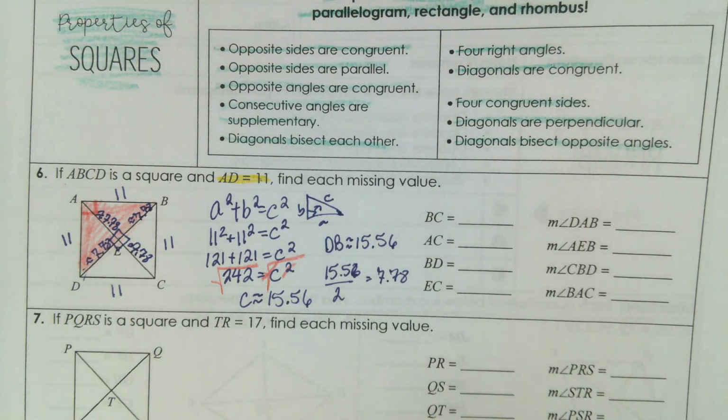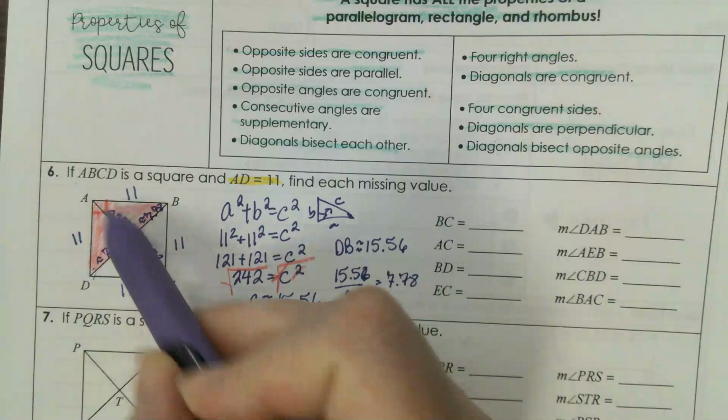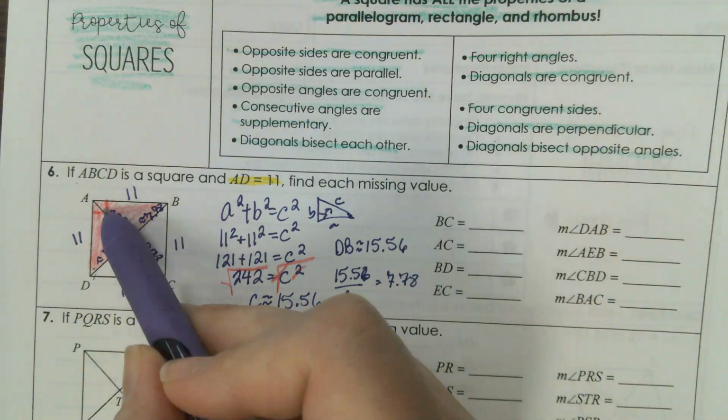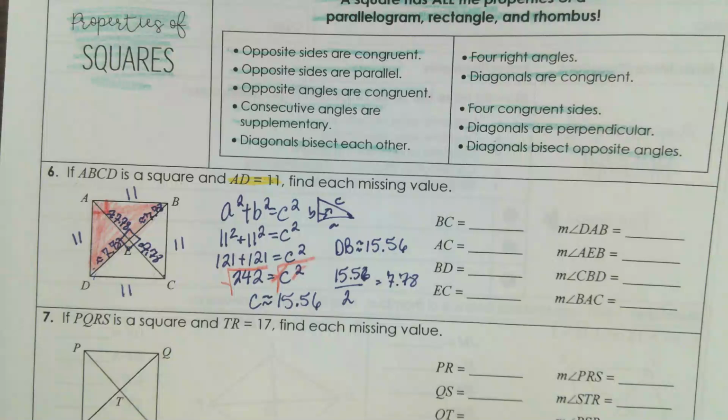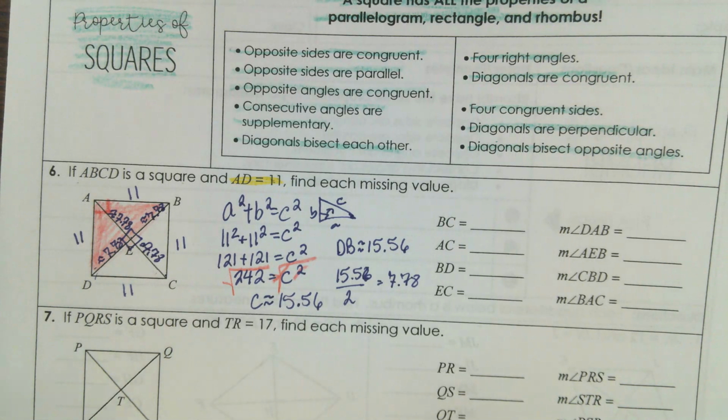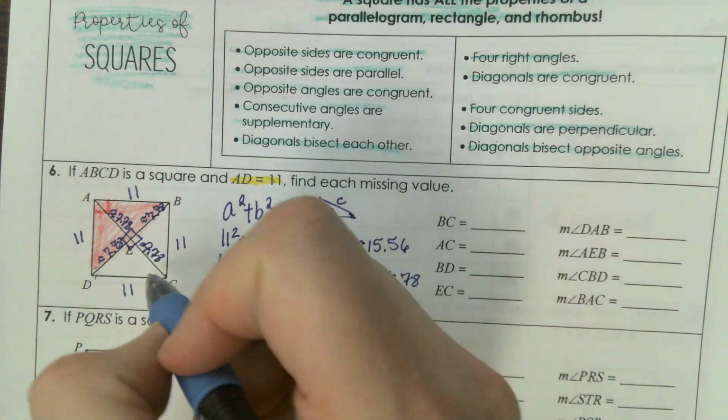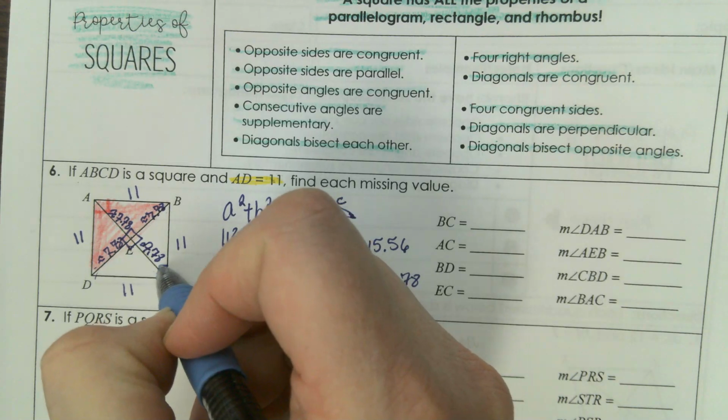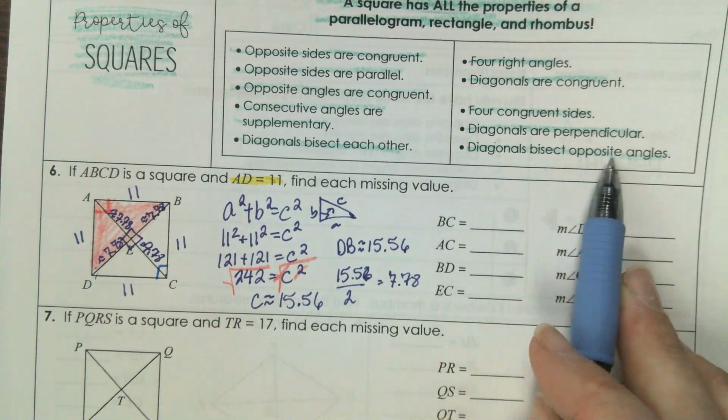Is everything labeled here? Well, no, look, I'm missing some angles, aren't I? I've got my 90 degrees and all my segments are labeled, but I need to label my corners here. We said that diagonals bisect opposite angles.